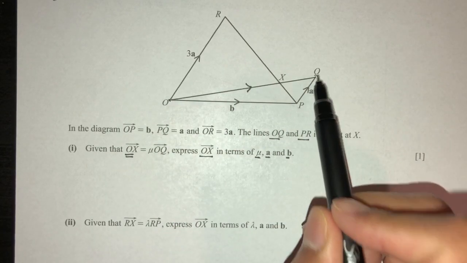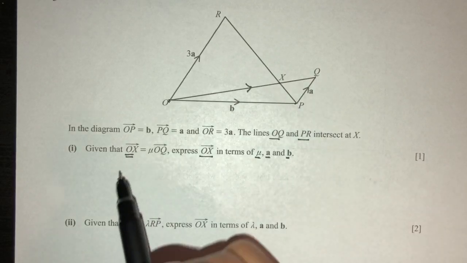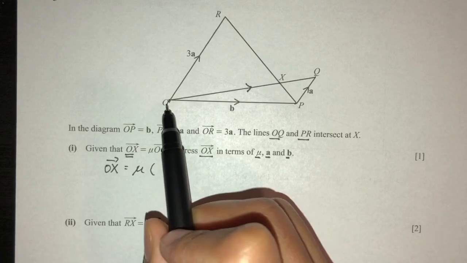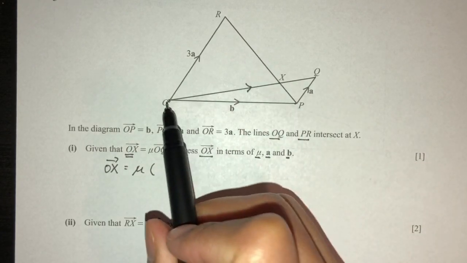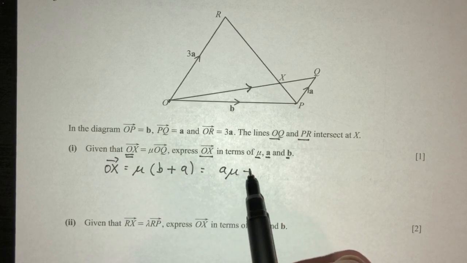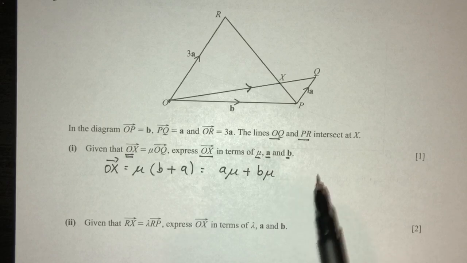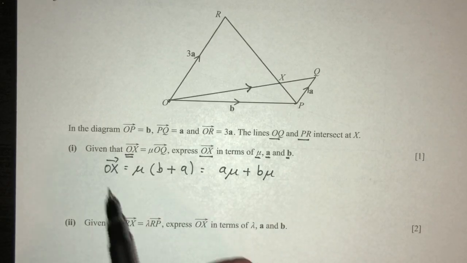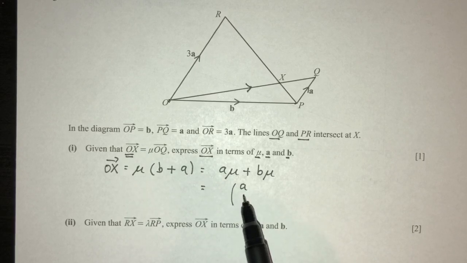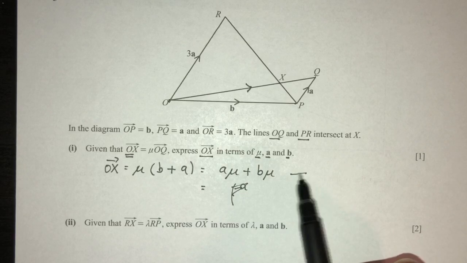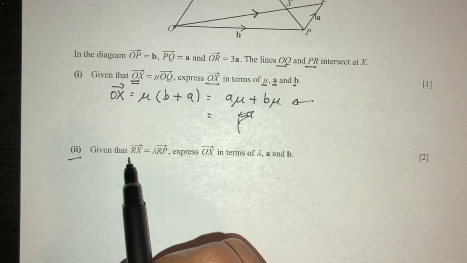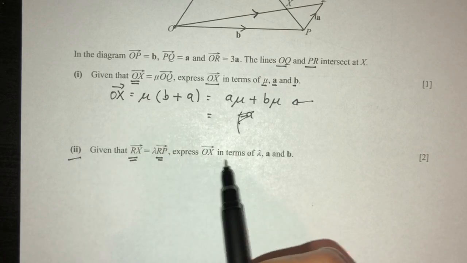To go from O to Q, we have to go from O to P and P to Q. So OX is equal to mu times OQ, which is O to P, P to Q. So OP is B plus A. That will be A mu plus B mu. That will be the value of OX. Or you can write this in terms of a vector as well, but okay, let's write this in this way. That is good enough.